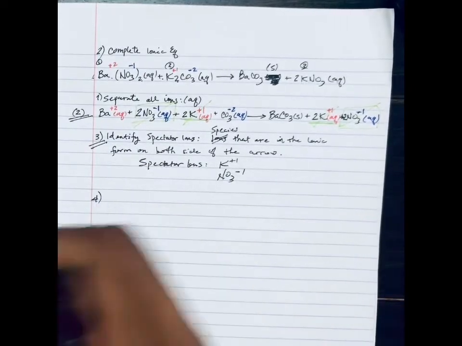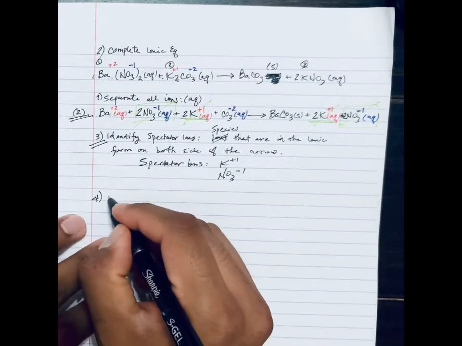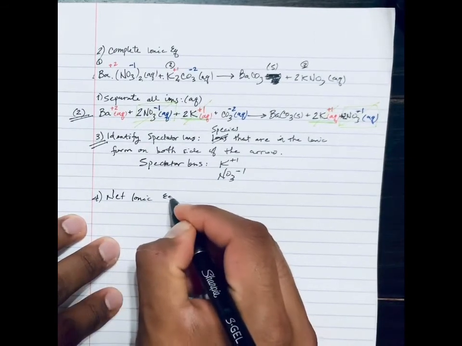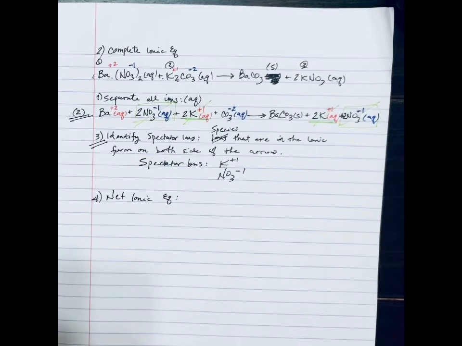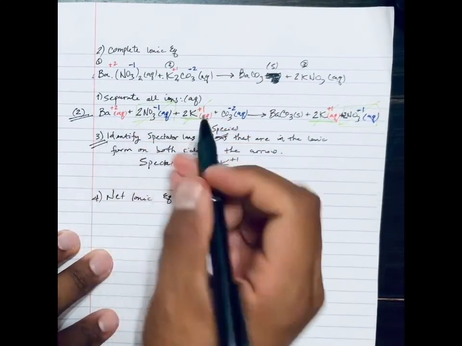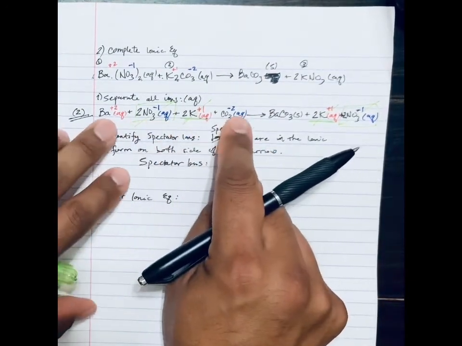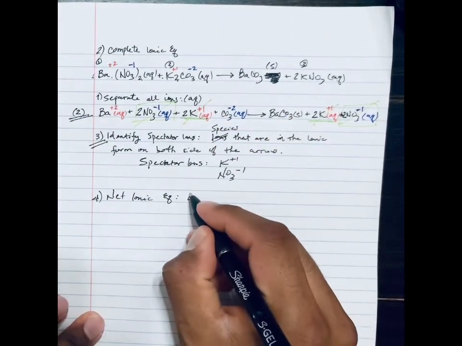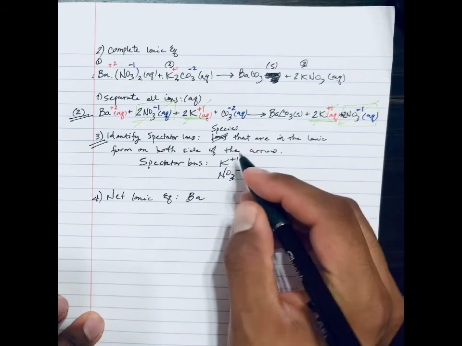Lastly, all you have to do is write the net ionic equation. The net ionic equation is going to tell you the ions that are the ones responsible for the reaction happening, or in this case, the precipitate. So that means if you notice, we're just going to write the 2 ions that are left over plus the precipitate. And that's going to be your net ionic equation.